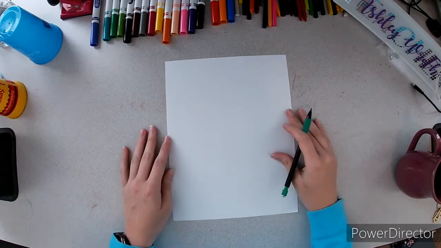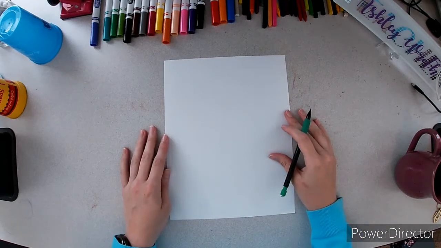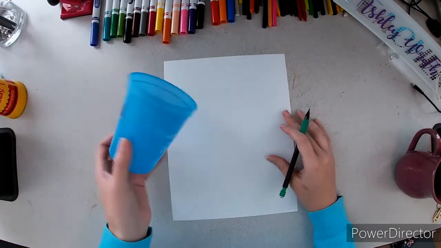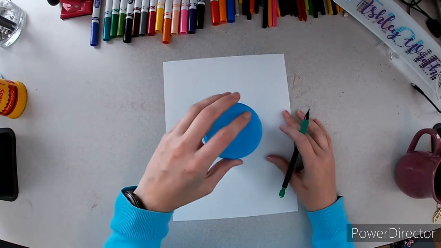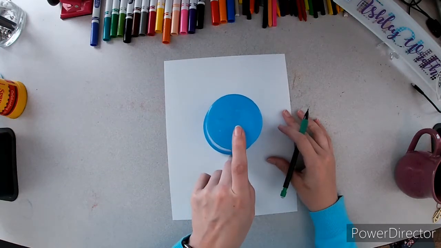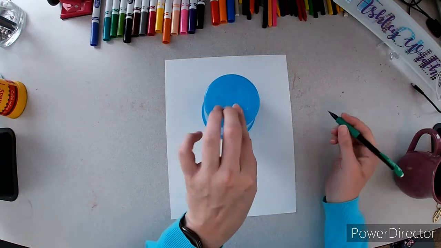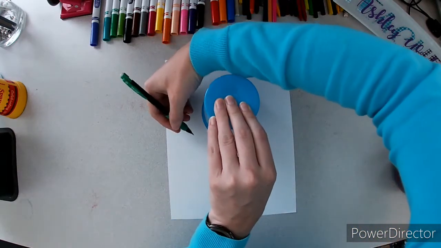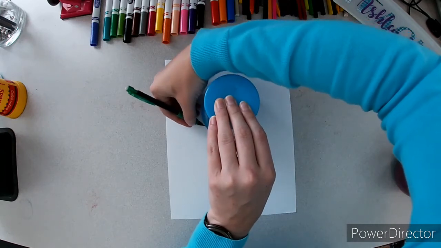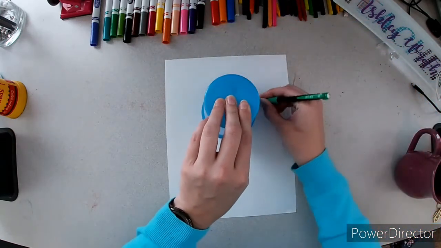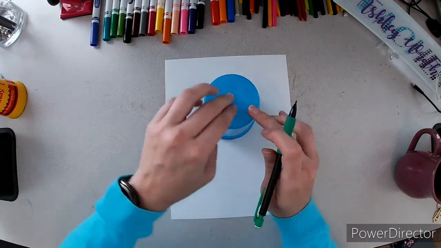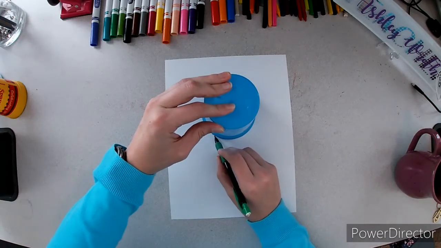Okay, boys and girls, today we are going to be drawing a baby. So you are going to first need your tracing cup. We're not going to put it in the middle. We're going to put it slightly above the middle of our paper. Curve all the way around, pushing against your cup and your paper. Excuse me, hand. Move the hand out of the way and finish your circle.